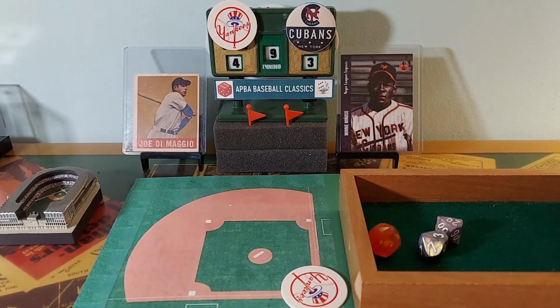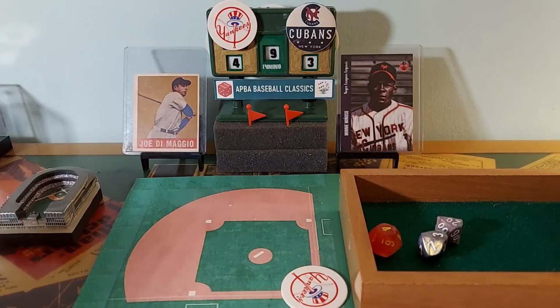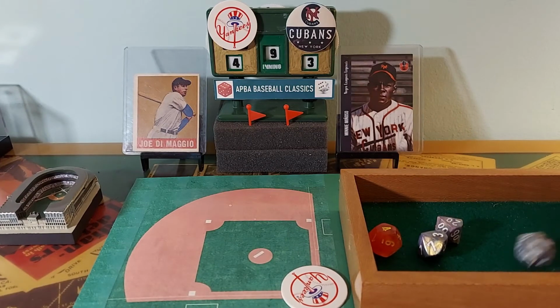Here's the pitch to the Yankee first baseman. 27 is going to be a base hit. His batter's target was 30. The hit is, it's a drive. It might be, it could be, no it's not. It's off the very top of the wall. It's going to be a triple for George McQuinn.